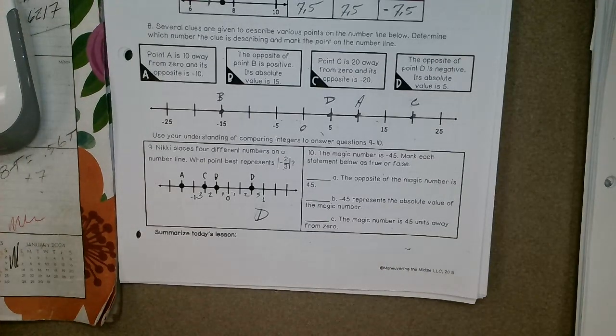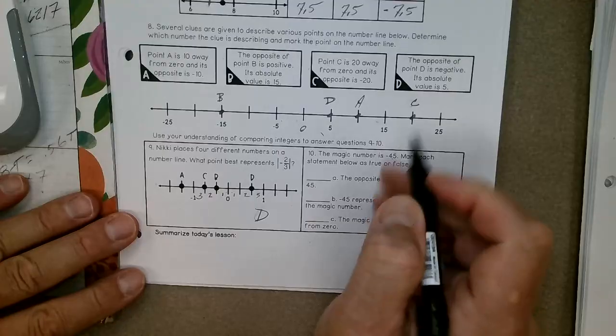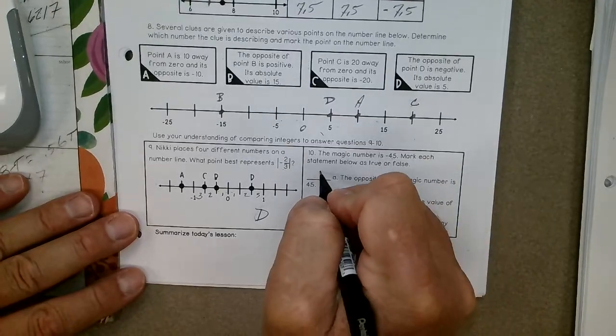Okay, last one. The magic number is negative 45. Mark each statement below as true or false. The opposite of the magic number is 45. Well, yeah. It doesn't say absolute, yeah. So, true.